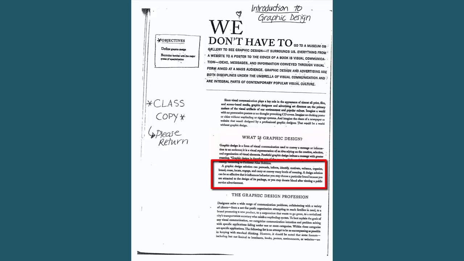A graphic design solution can persuade, inform, identify, motivate, enhance, organize, brand, rouse, locate, engage, and carry or convey many levels of meaning. A design solution can be so effective that it influences behavior. You may choose a particular brand because you are attracted to the design of its package, or you may donate blood after viewing a public service advertisement.